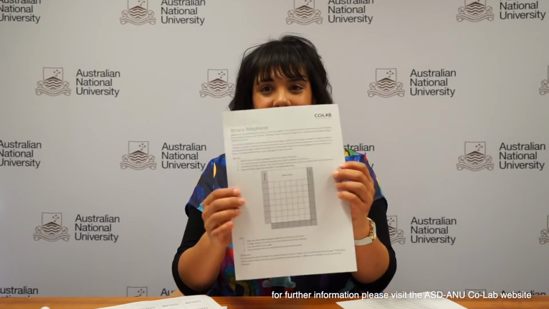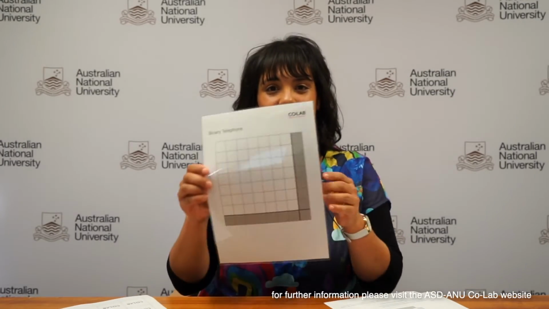For this game, each student will need an ASCII table, a binary telephone worksheet, a laminated binary telephone grid, and a whiteboard marker. Split your students into groups of at least 3. Each student is going to come up with a message that is 7 characters long and write it on the binary telephone worksheet. For example, my message is I heart math.